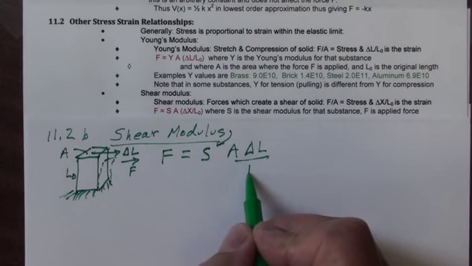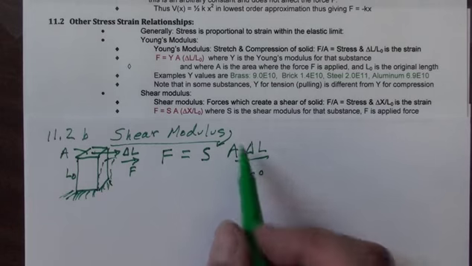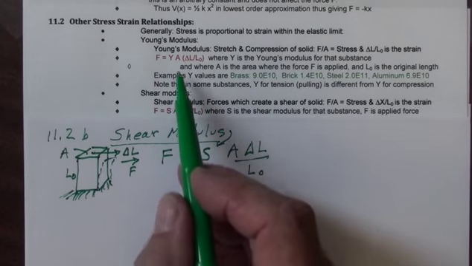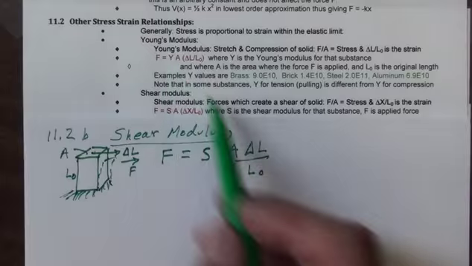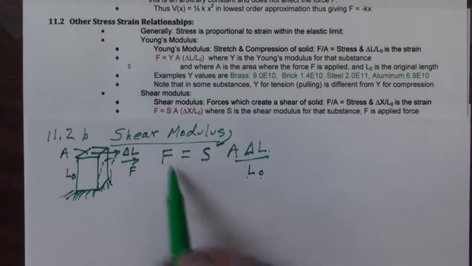So we divide again by L naught, and we can see that this is very comparable to the formula that we previously had for Young's modulus, proportional to the area times delta L over L naught. But here, rather than compressing it or extending it, we're twisting it to the side.